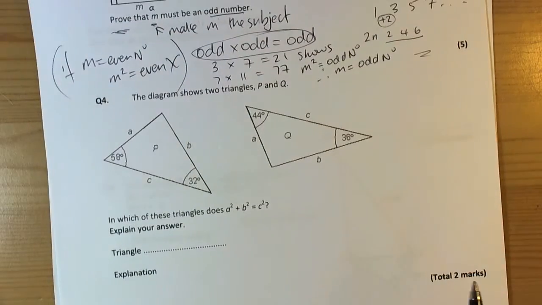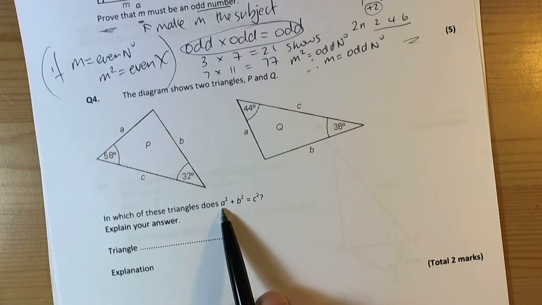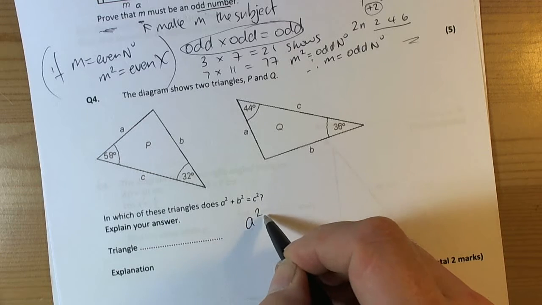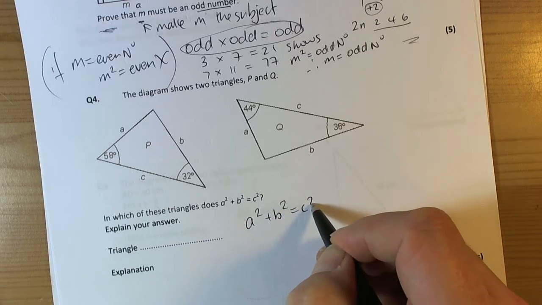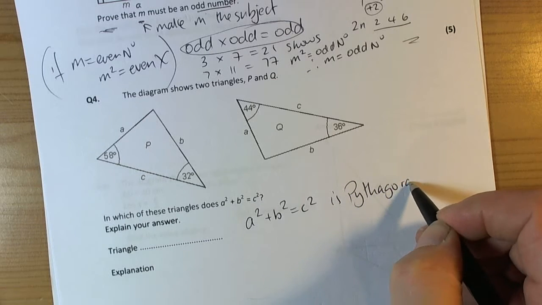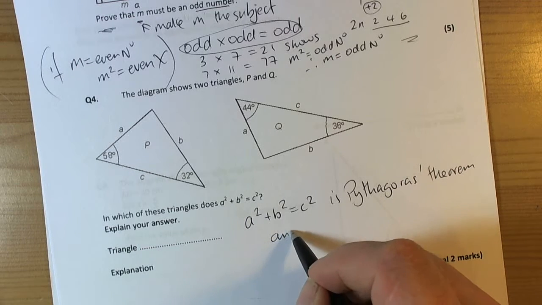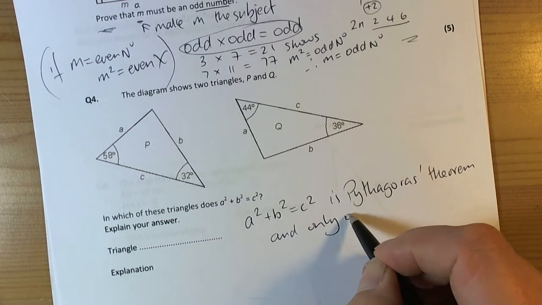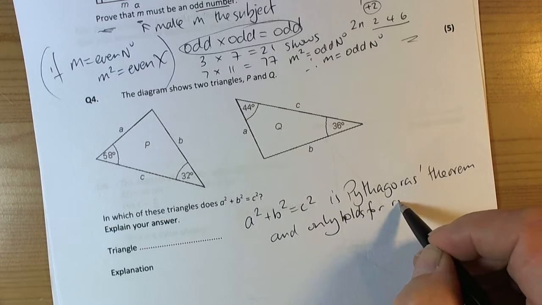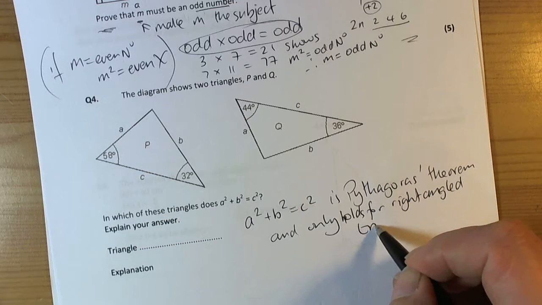Then we come to the next question, and it's talking about two triangles, and we've got to say for which of these triangles a squared plus b squared equals c squared holds. Well, we should be saying something like a squared plus b squared equals c squared is Pythagoras' theorem, and only holds for right-angled triangles.